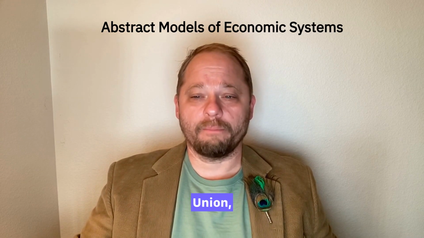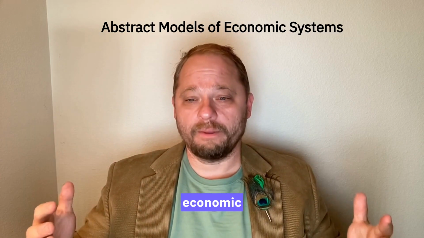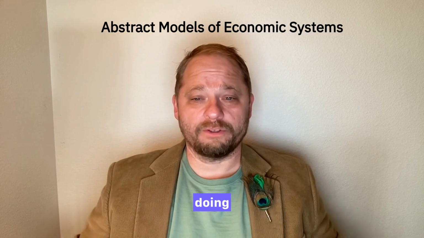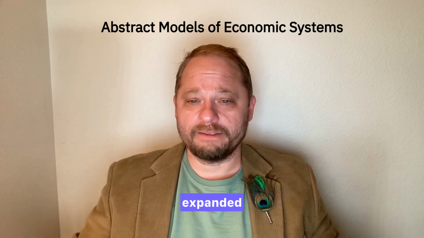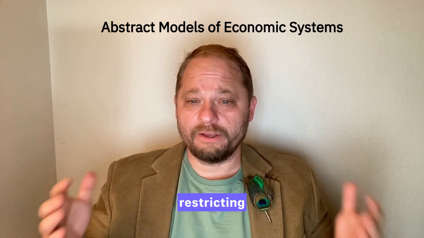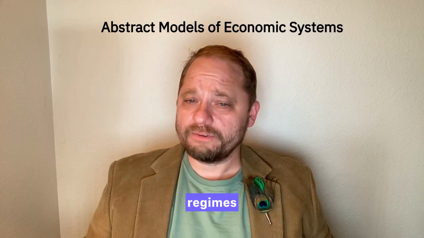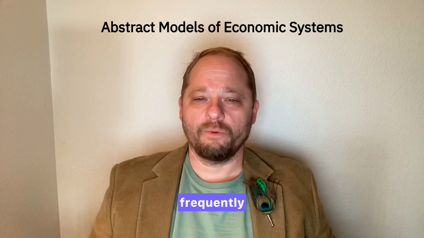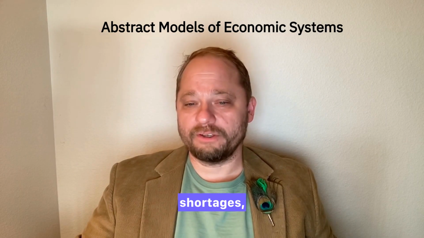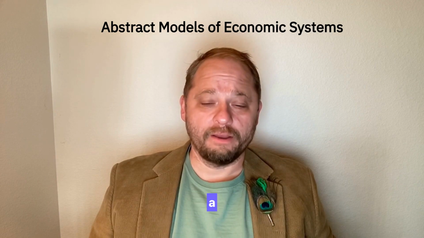The Soviet Union, Maoist China, and other communist states abolished private property and centralized economic planning under state control, but in doing so they created new hierarchies of power. Instead of dissolving the state, they vastly expanded it, often repressing dissent, restricting individual freedoms, and using coercion to maintain control. While some communist regimes achieved rapid industrialization or provided basic social services, they frequently struggled with inefficiency, shortages, and stagnation. Thus, communism remains more of a radical ideal than a lived reality.